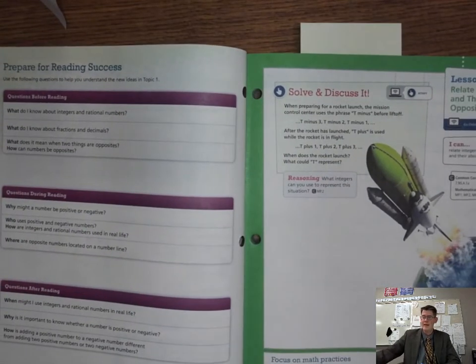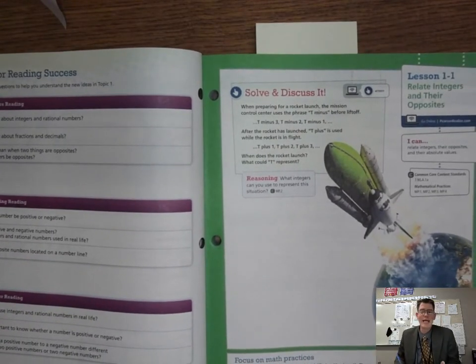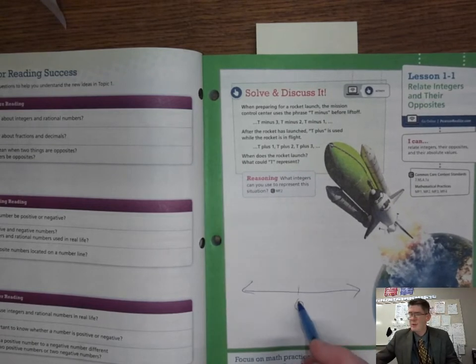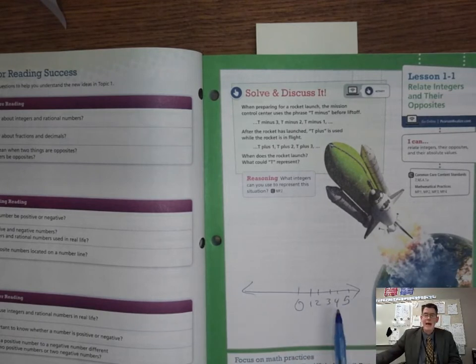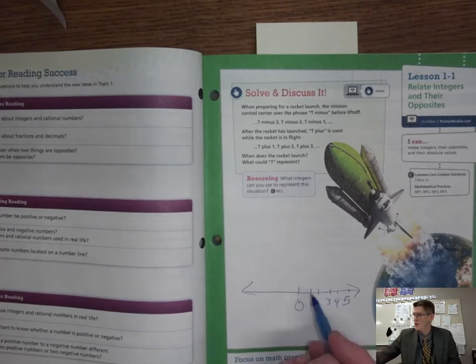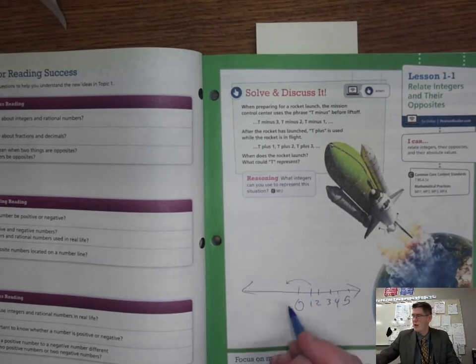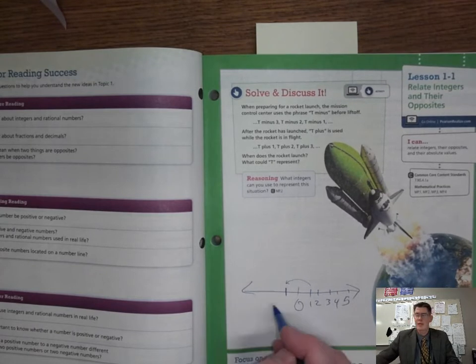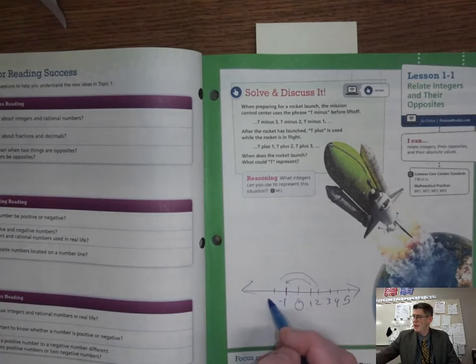Today's lesson is about relating integers and their opposites. On a number line, we have 0 and the whole numbers 1, 2, 3, 4, 5. Their opposites, the additive opposite or additive inverse, are the numbers that are the same distance from 0 but on the other side. So the opposite of 1 is -1, and the one that's the same distance from 0 as 2 is -2.